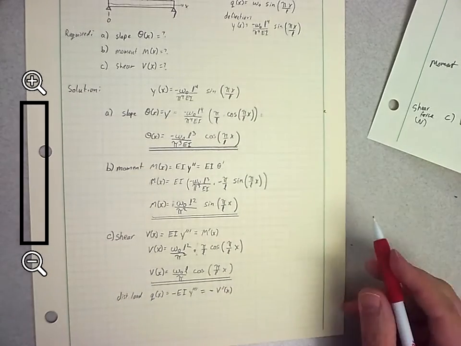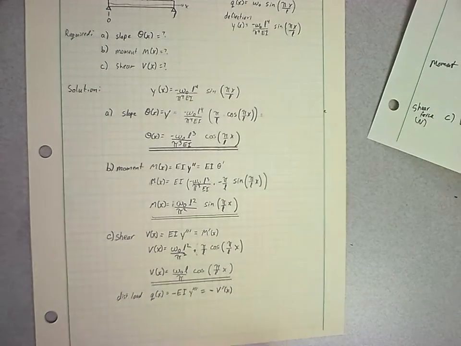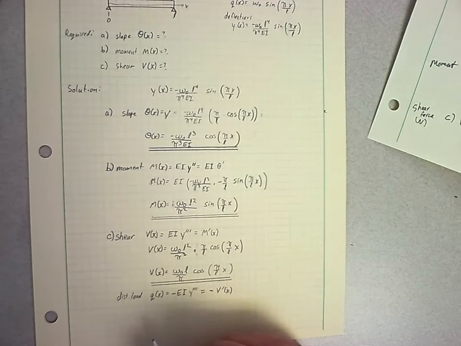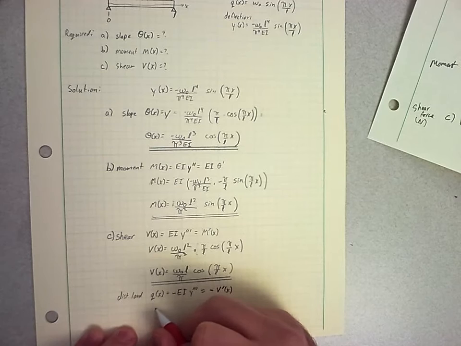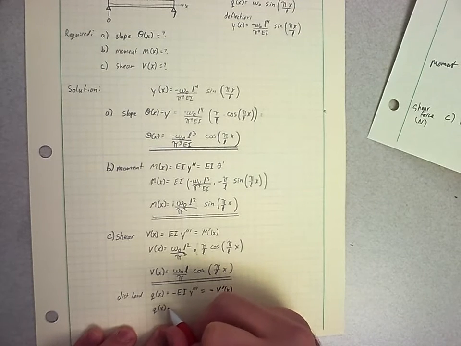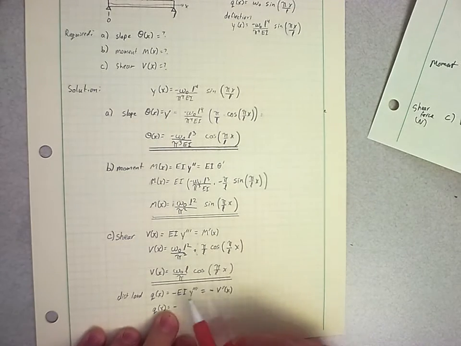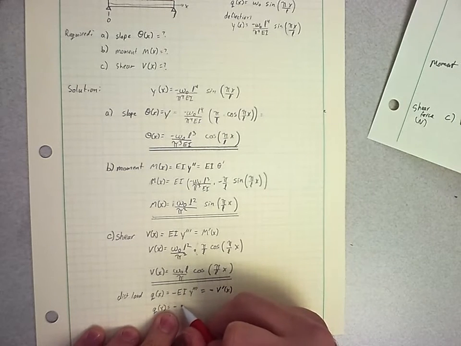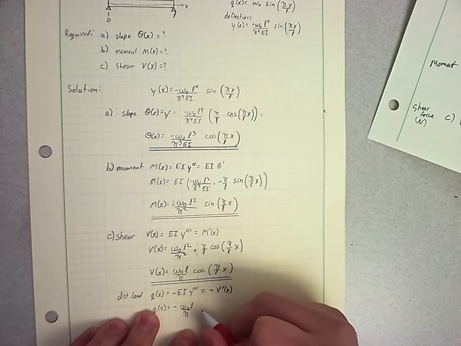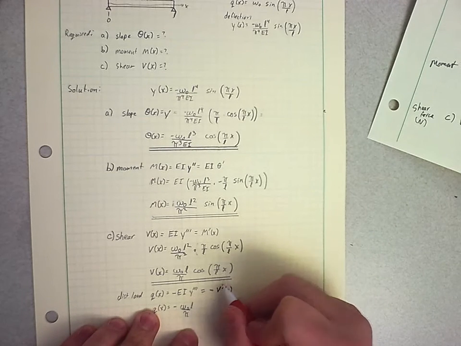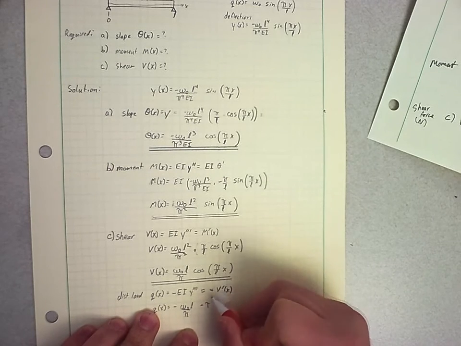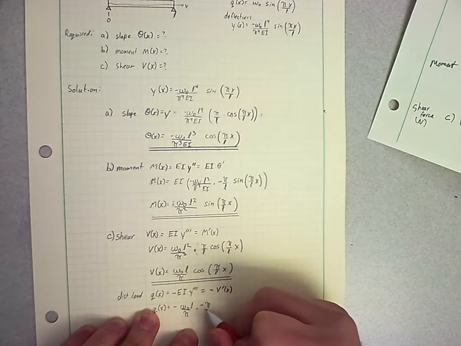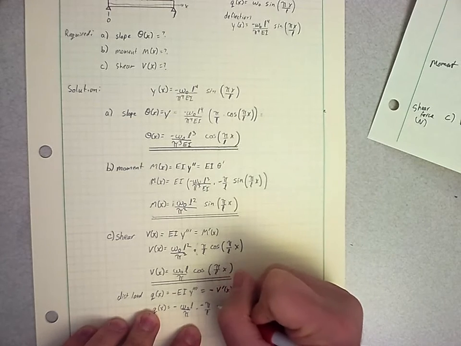So we could do it one more time and see if we've got the right expression back. If we take q of x, I'm going to start by putting in a negative sign, and then take the derivative of this. We keep the constant. When I take the derivative of cosine, I get negative this coefficient, and it becomes sine.